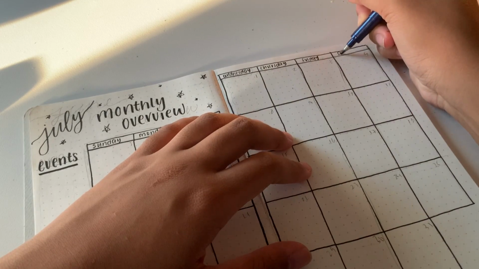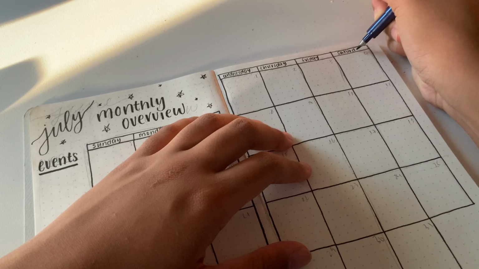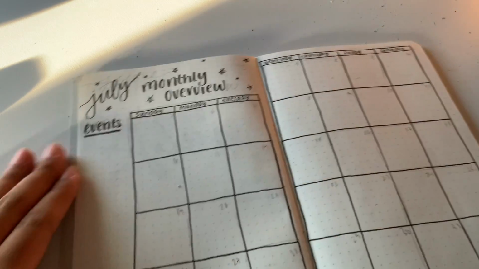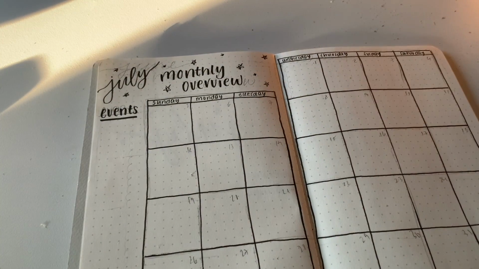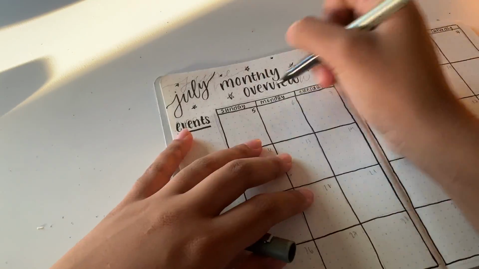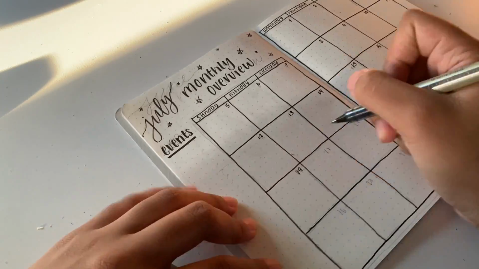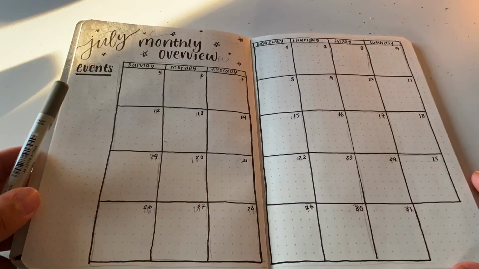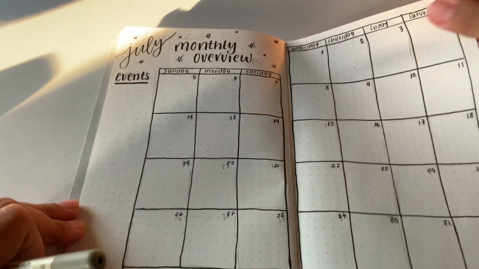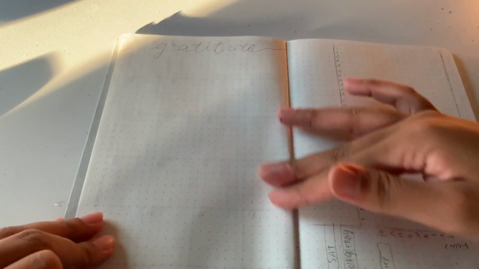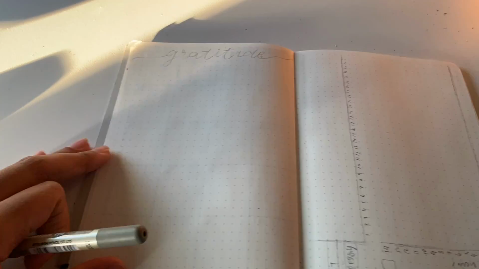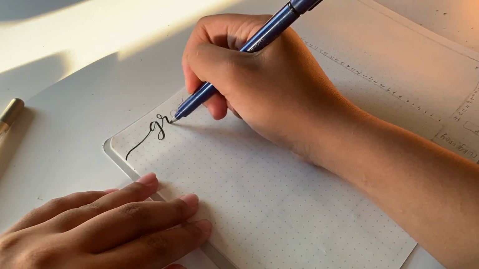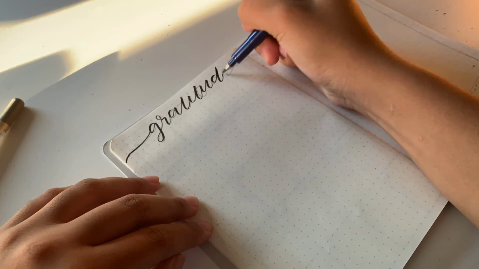But for now, I'm going to be focusing on the layout and the spreads that I insert. So for this particular spread, I just have a cover page followed by a monthly overview, which I always have to have with me. After that, I have my gratitude page, which is where I plan on putting something that I'm grateful for every single day of July.